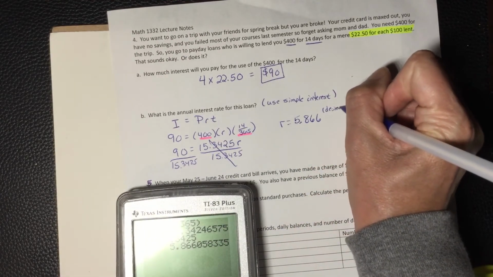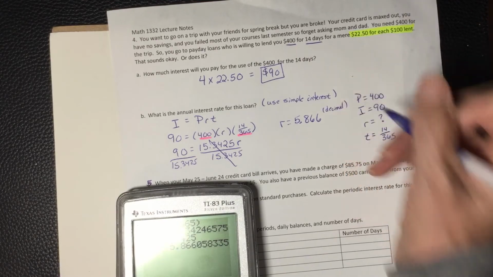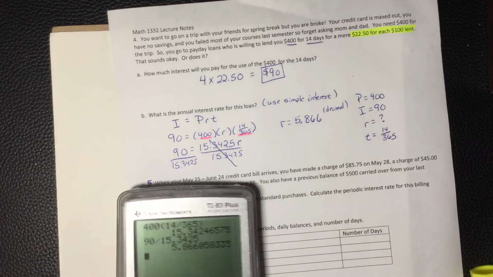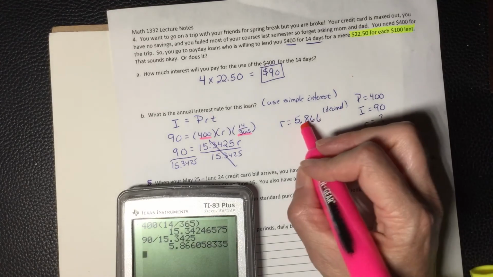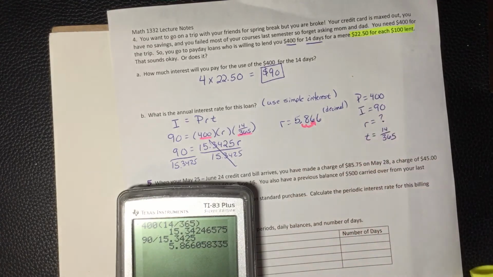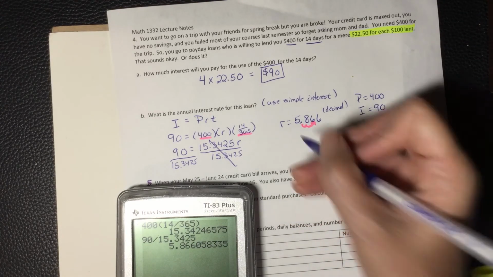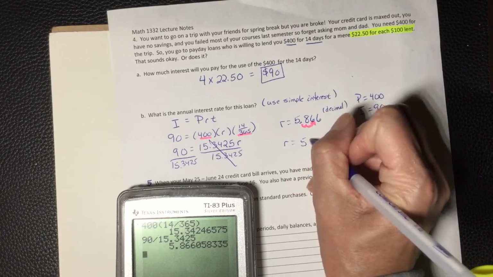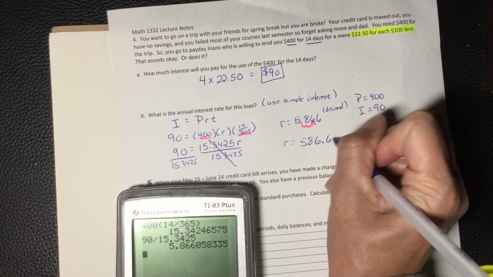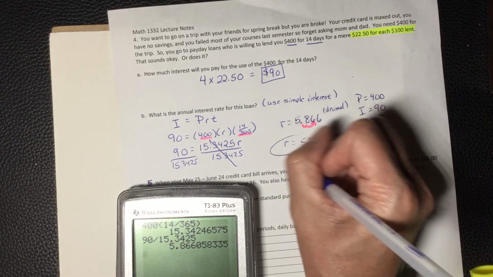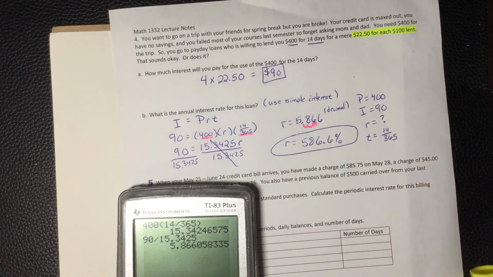It has not been changed into a percent yet. So remember, to change it into a percent, I have to go 2 places to the right. So as a percent, it is actually 586.6%. So we can see that payday loans are not a particularly good interest rate.